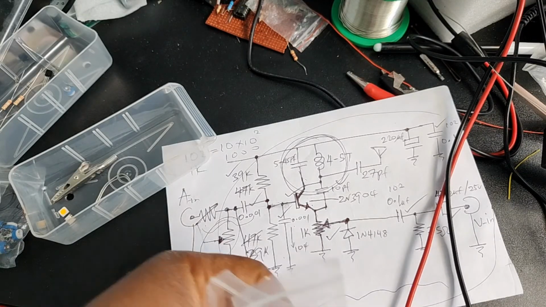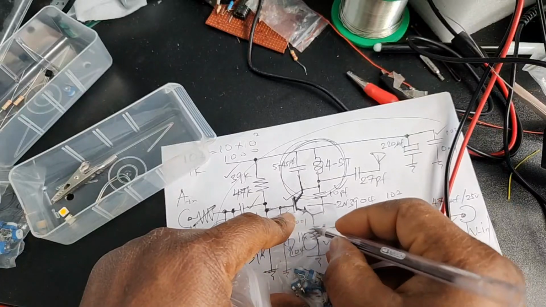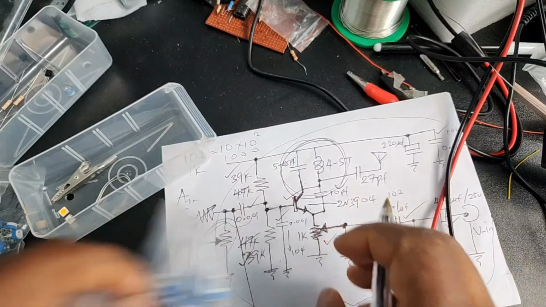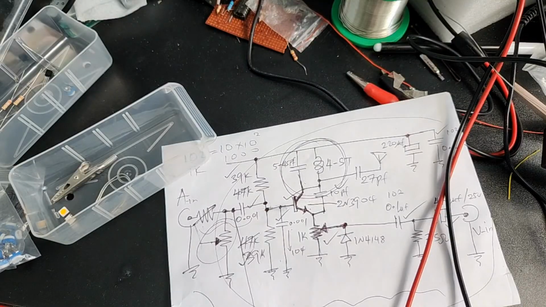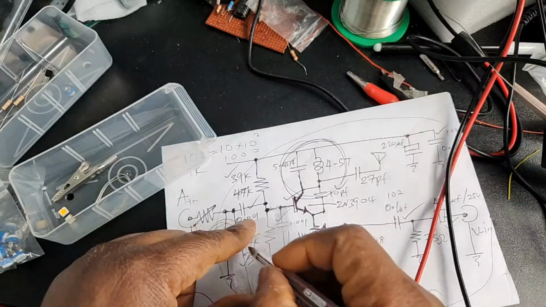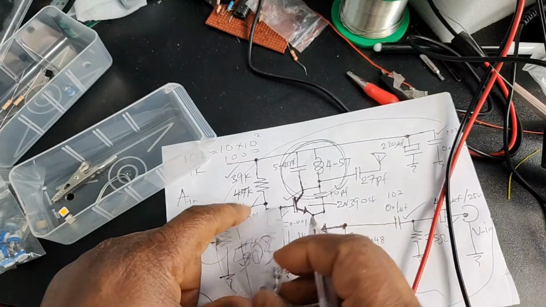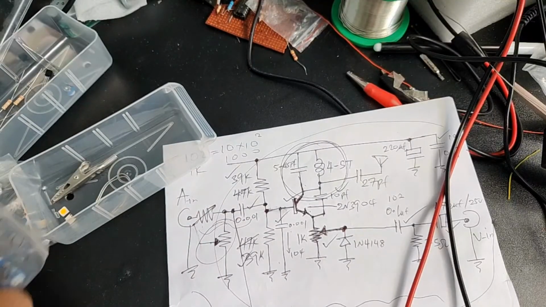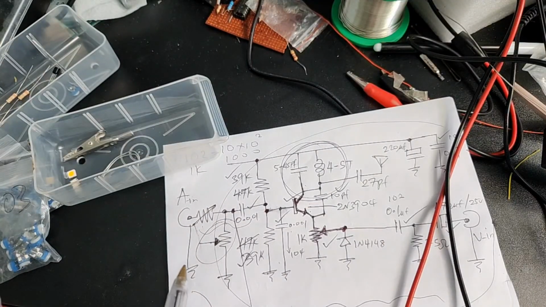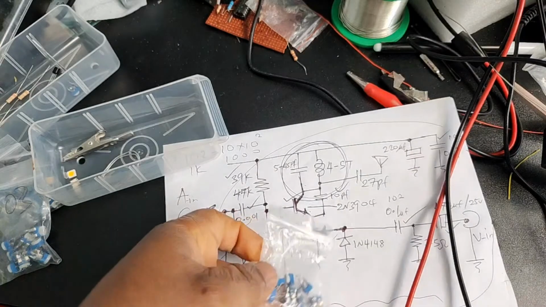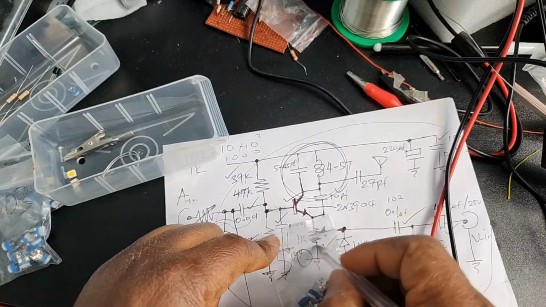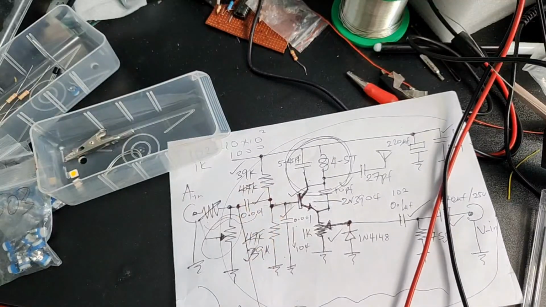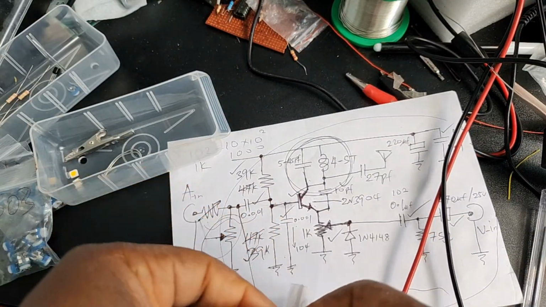Two zero three, that's 20K. 503, that's 50K. 502 is 5K.